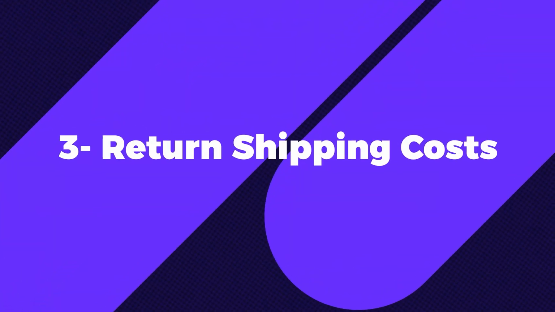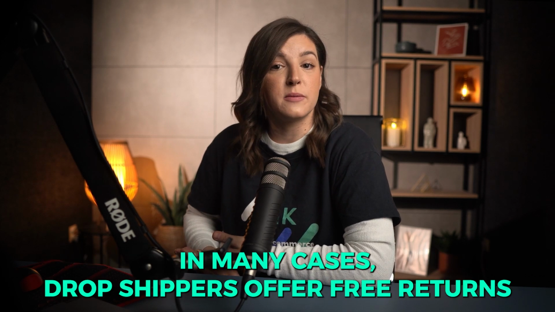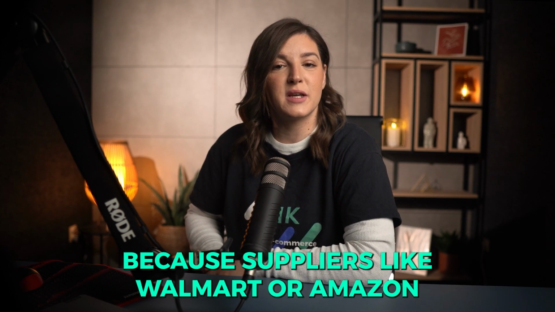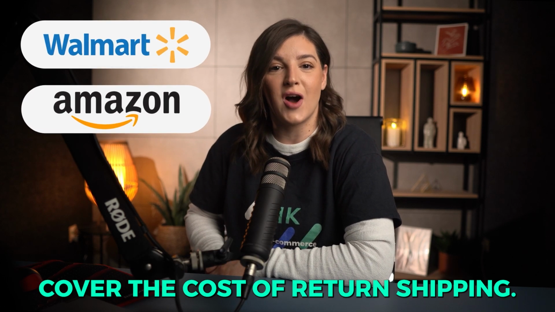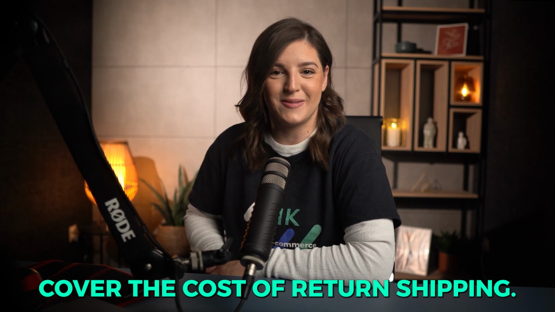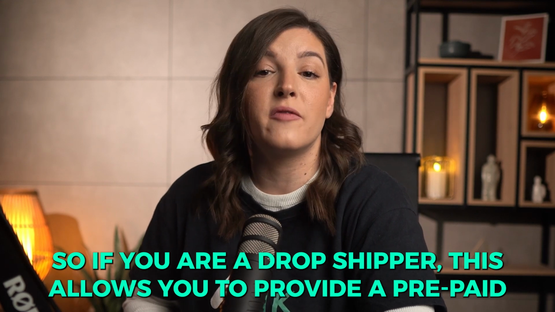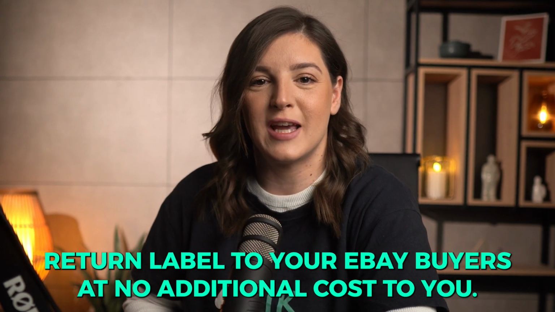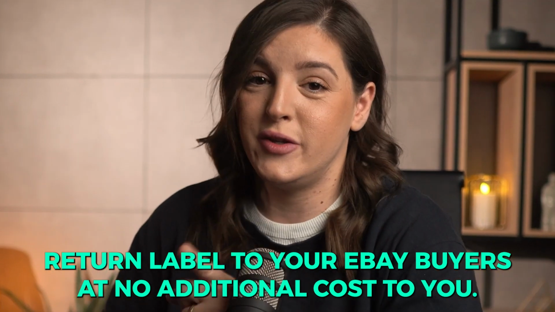Return shipping costs. Decide who will cover the return shipping costs. In many cases, dropshippers offer free returns because suppliers like Walmart or Amazon cover the cost of return shipping. So, if you are a dropshipper, this allows you to provide a prepaid return label to your eBay buyers at no additional cost to you.